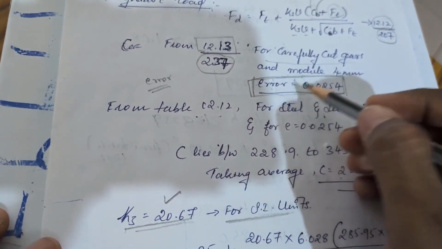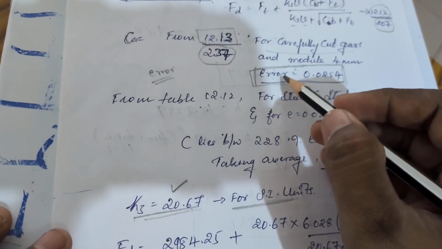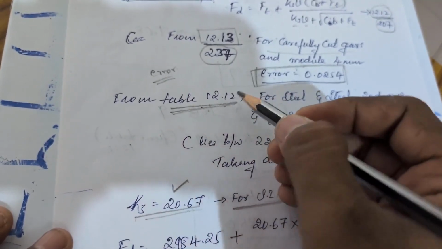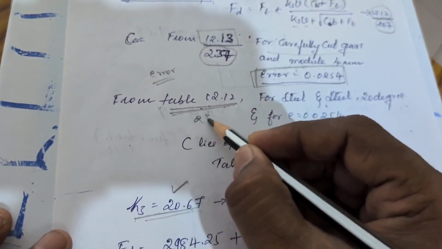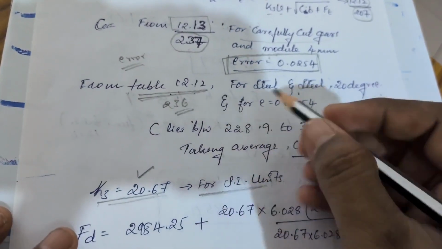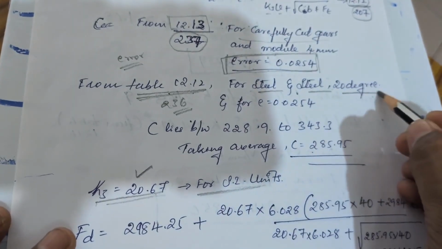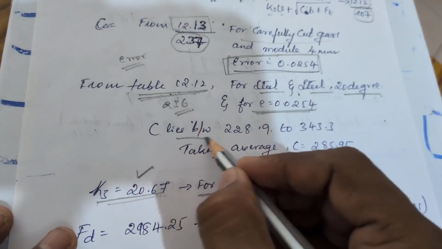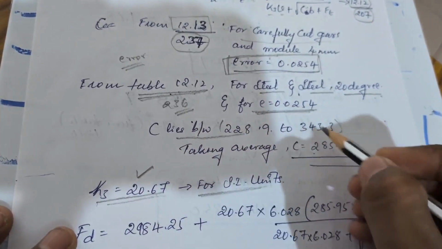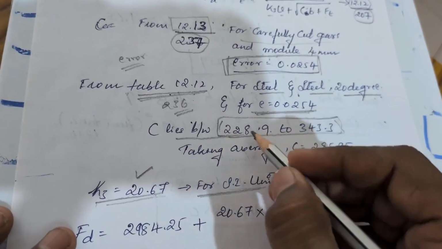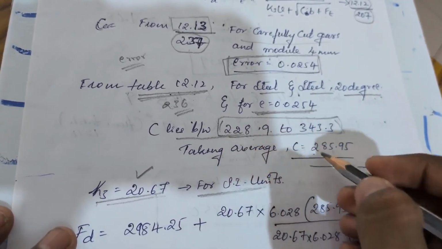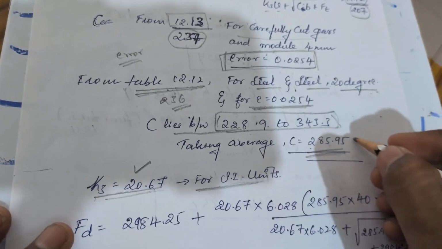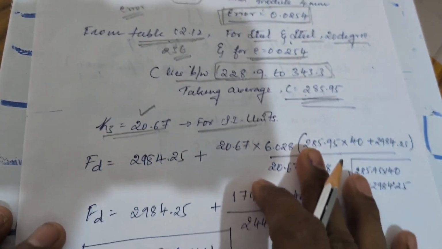Once you get this error, then for this error, from Table 12.12, page number 236 of the data handbook, for steel and steel 20 degree, and for e equal to 0.0254, C lies between these values. This I got from the data handbook. So it lies between these values, and I will take the average of this. It comes out to be 285. So this is actually the C value, the dynamic factor.